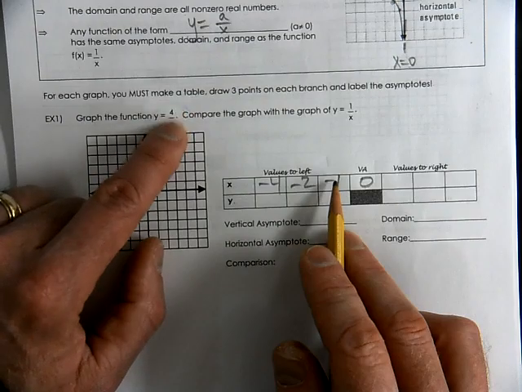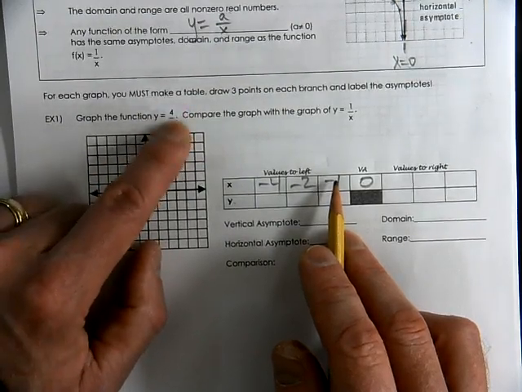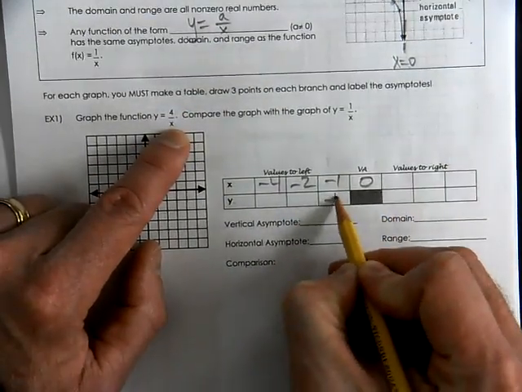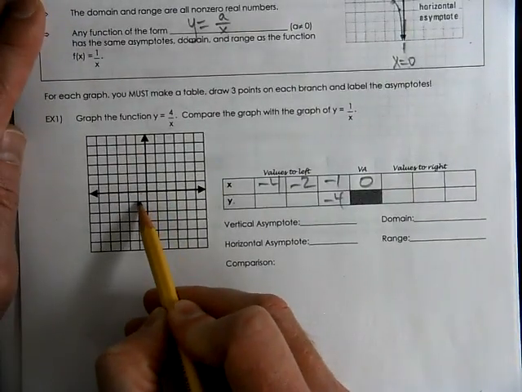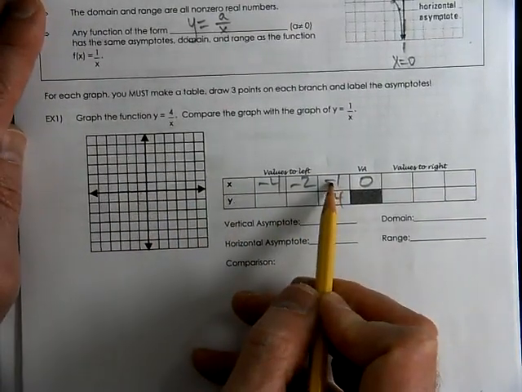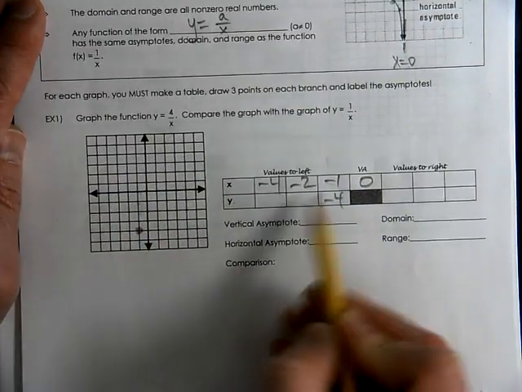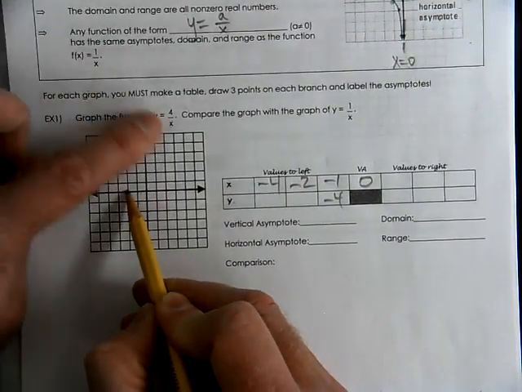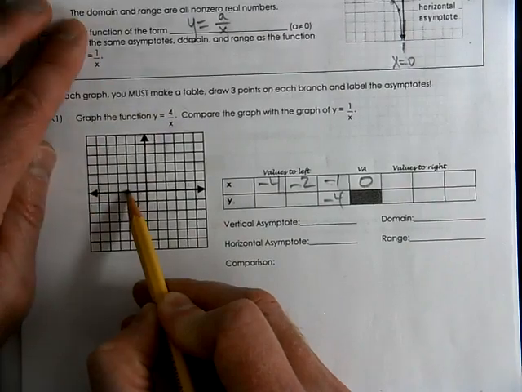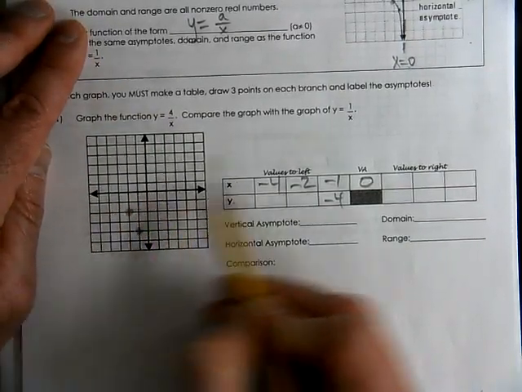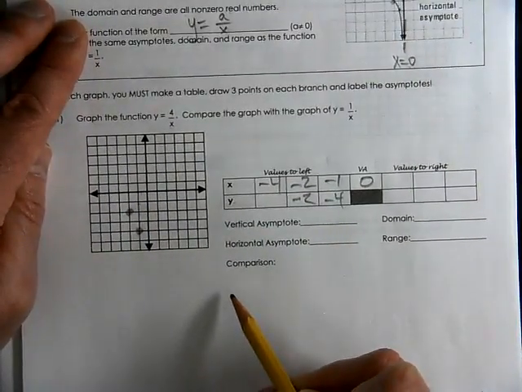-1 would give me what? When x is -1, I get -4. When x is -2, I get -2.